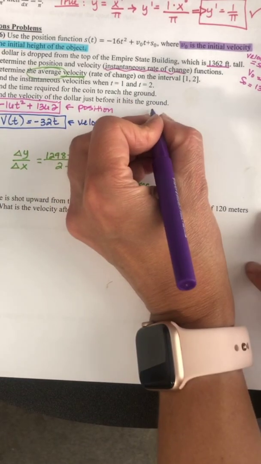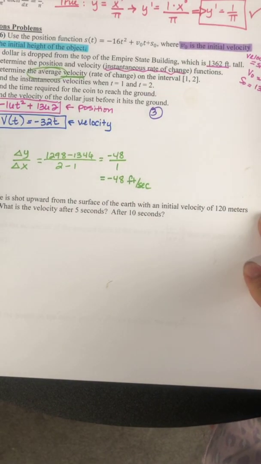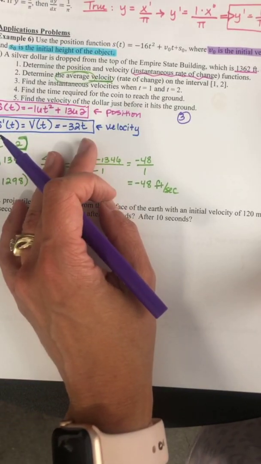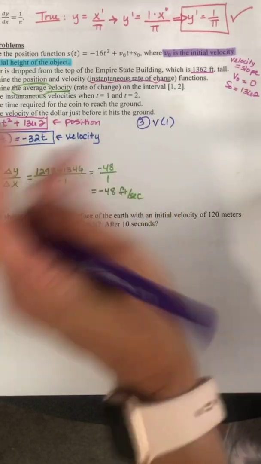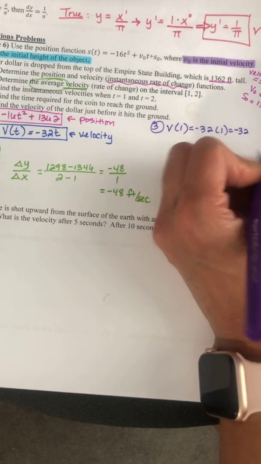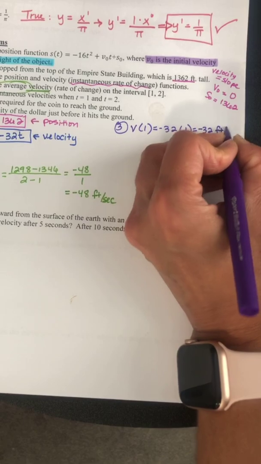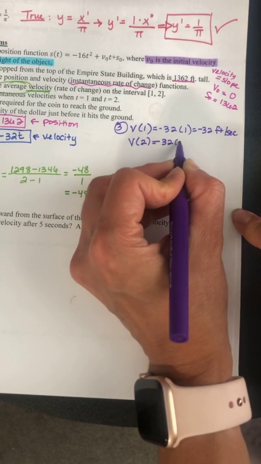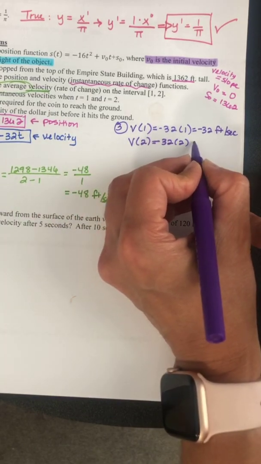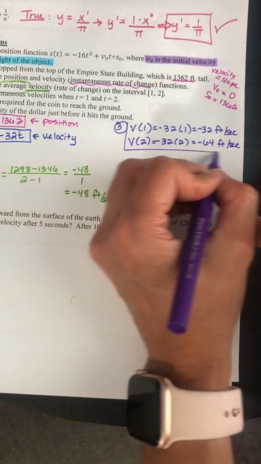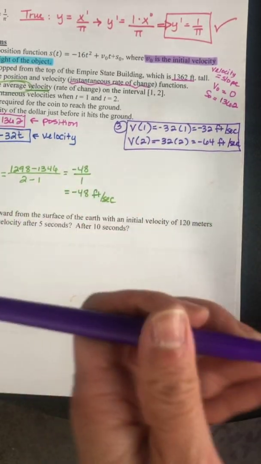Number 3 says to find the instantaneous velocities when t equals 1 and t equals 2. That means we need to use the velocity function, v of t, and plug in a 1 and plug in a 2. Start with v of 1, and that would be negative 32 times 1. So the velocity at time equals 1 is negative 32 feet per second. And then v of 2 is negative 32 times 2, using the velocity function right there. Negative 32 times 2 is negative 64 feet per second. Since these are both part of the answer, I'm just going to box them. Okay, that was number 3.